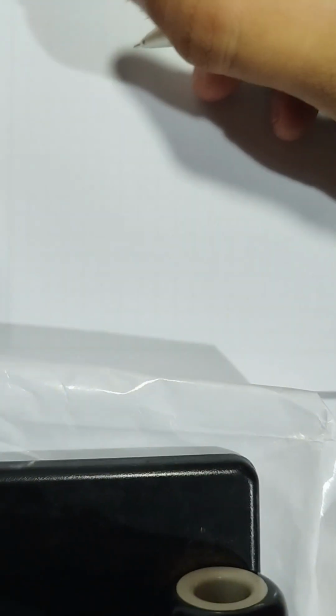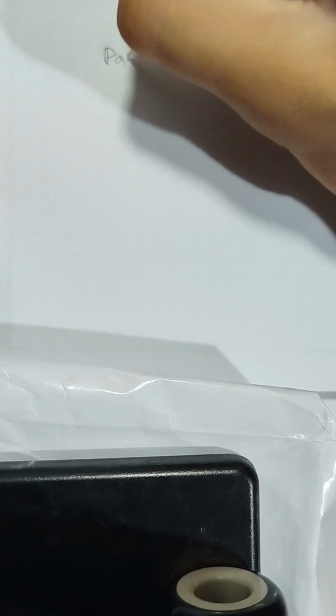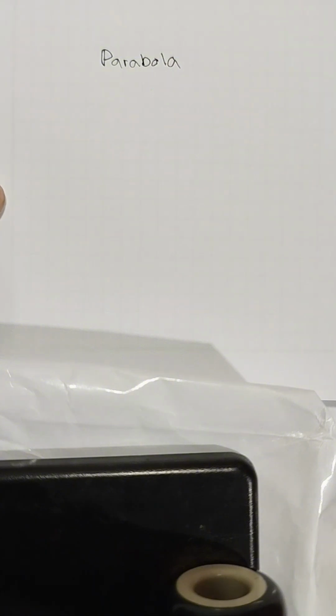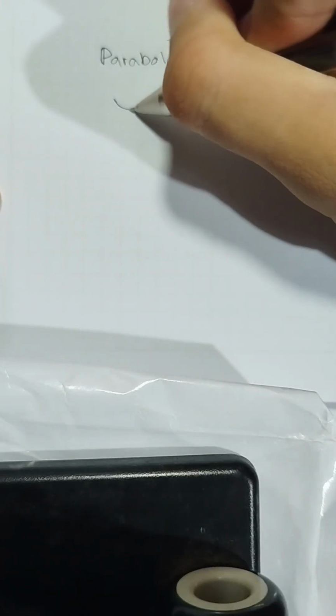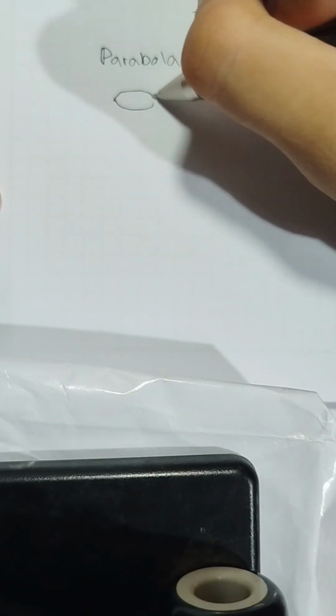Hello everyone, today I will be teaching you about a conic section called parabola. So a parabola is formed when a plane is parallel to one generator and is intersecting only one of its nappe. So let's say we have a nappe here.